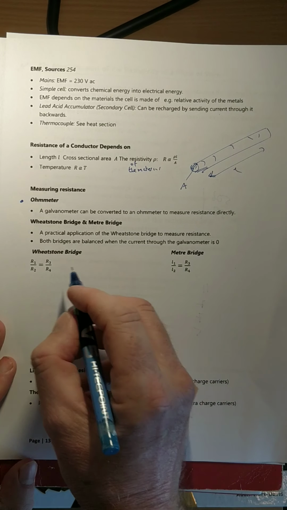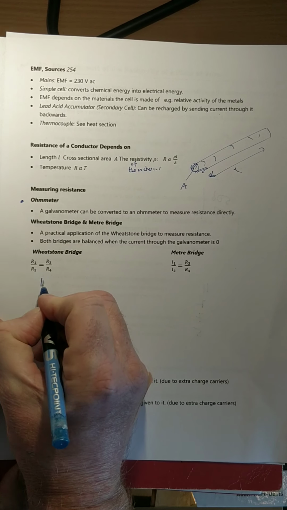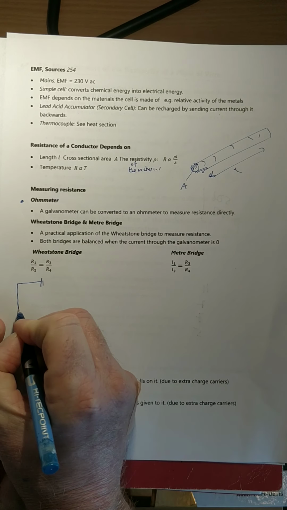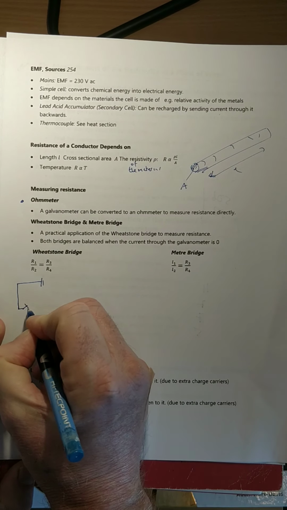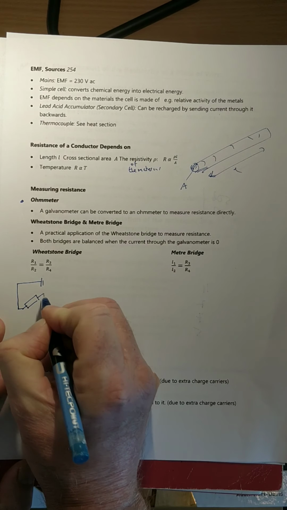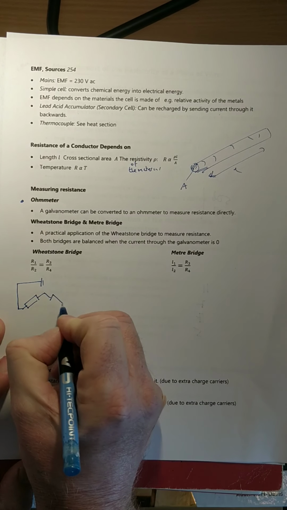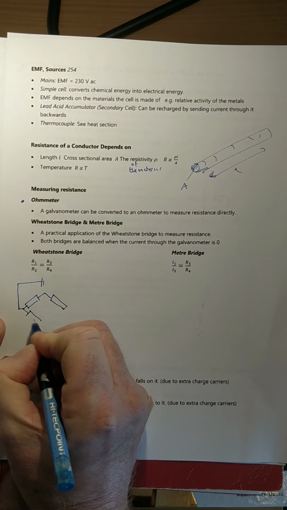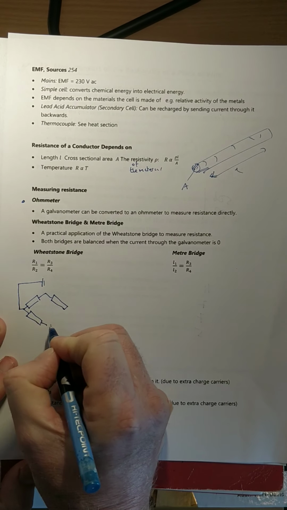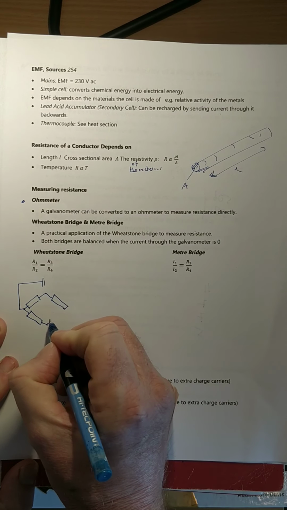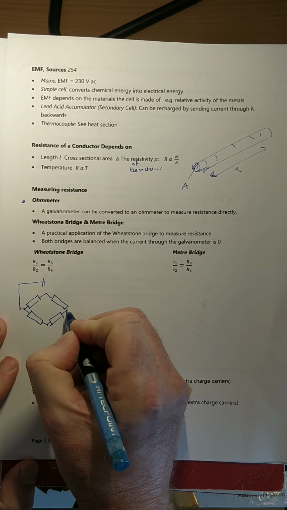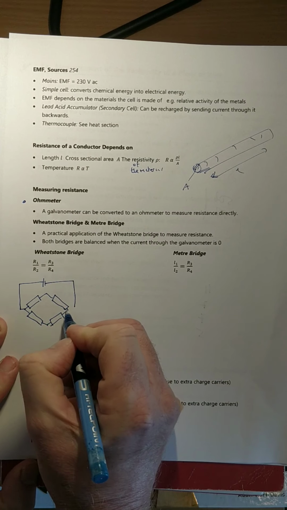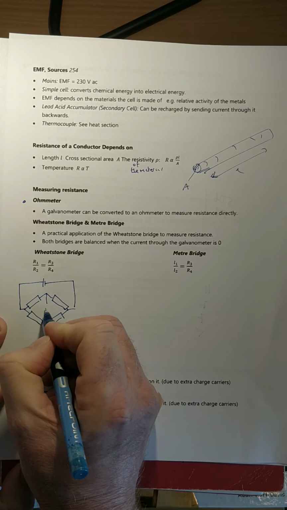So the Wheatstone bridge: you have a power supply, and you have two resistors in series, but we draw them like this. That's just the way we draw them. You don't have to draw them like this. You could draw them horizontally if you liked, and two more resistors down here like this. You come around to here, and in between here you have a galvanometer.